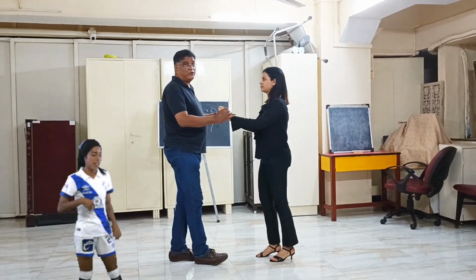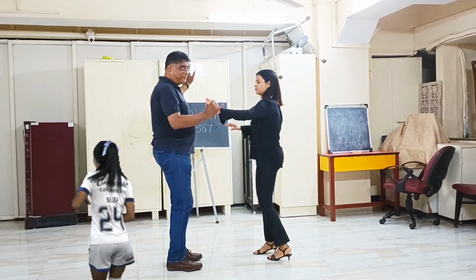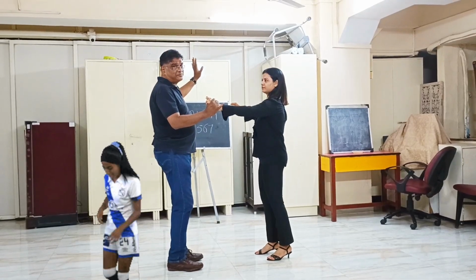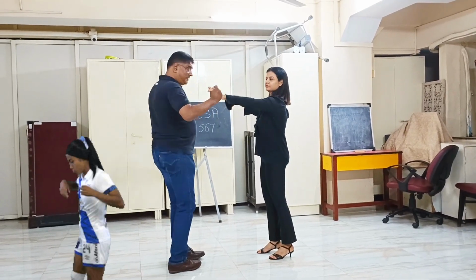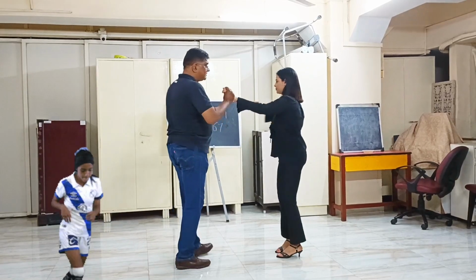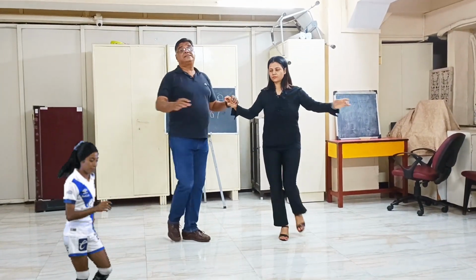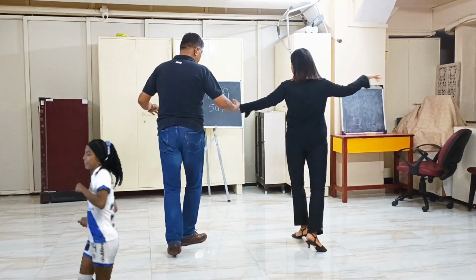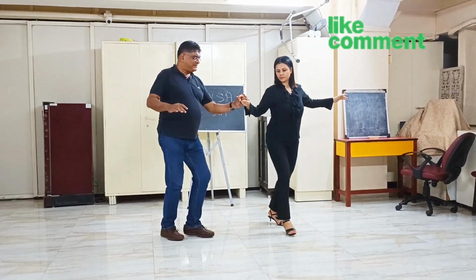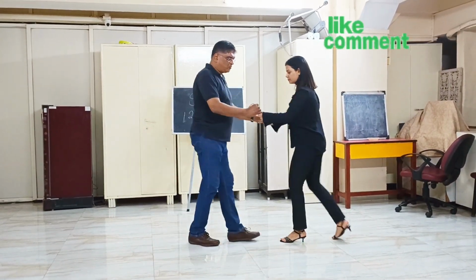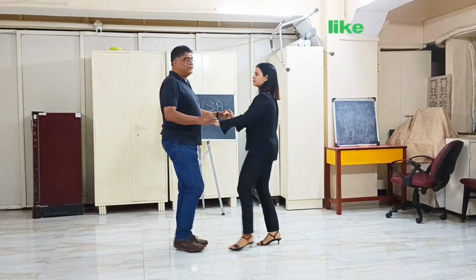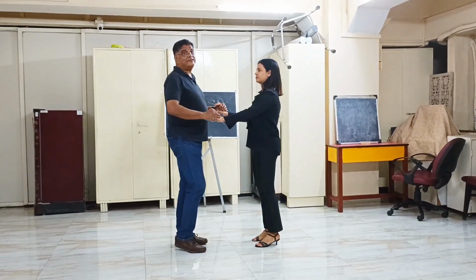What I'll do is leave this hand so that I'm indicating to her that I'm doing the step, and from my opposite hand, I'll guide her in 5, 6, 7, 1, 2, 3, 5, 6, 7.